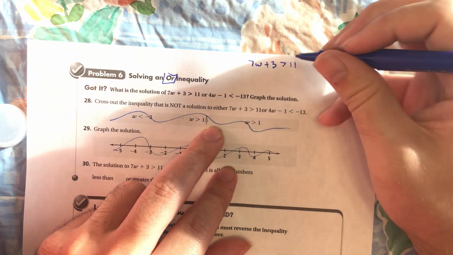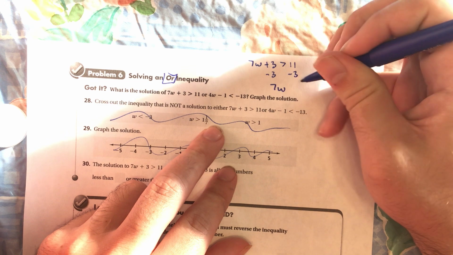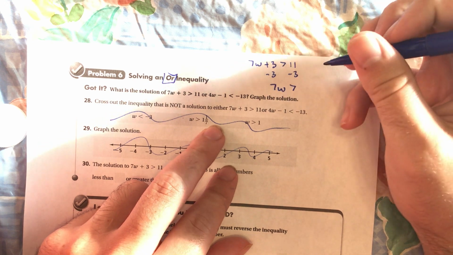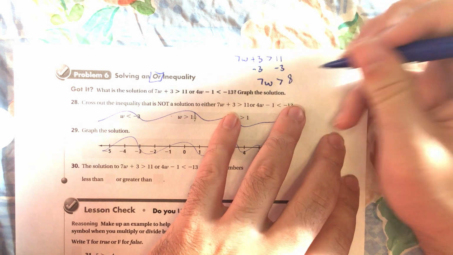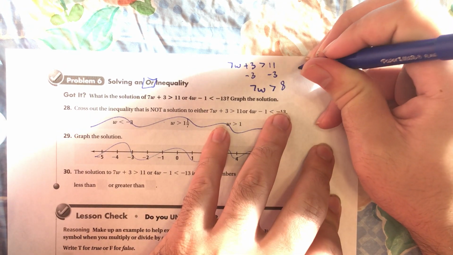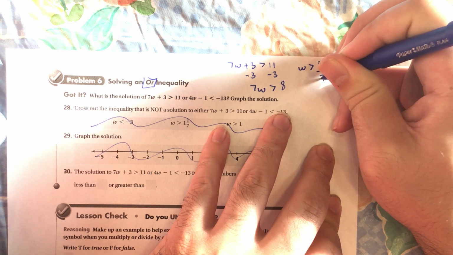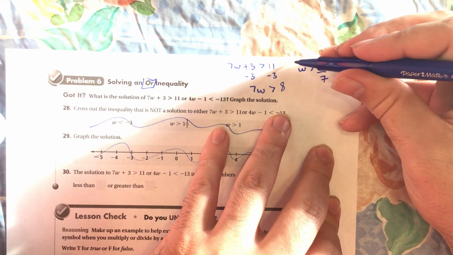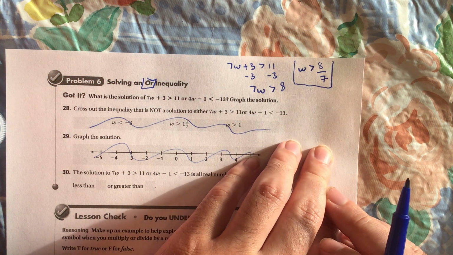Minus the 3, minus the 3. 7w is greater than, what does that become? 8. And then if we divide both sides by 7, we get w is greater than 8 over 7. Not too pretty of a fraction, but there's nothing to do. We didn't make mistakes. We're good.